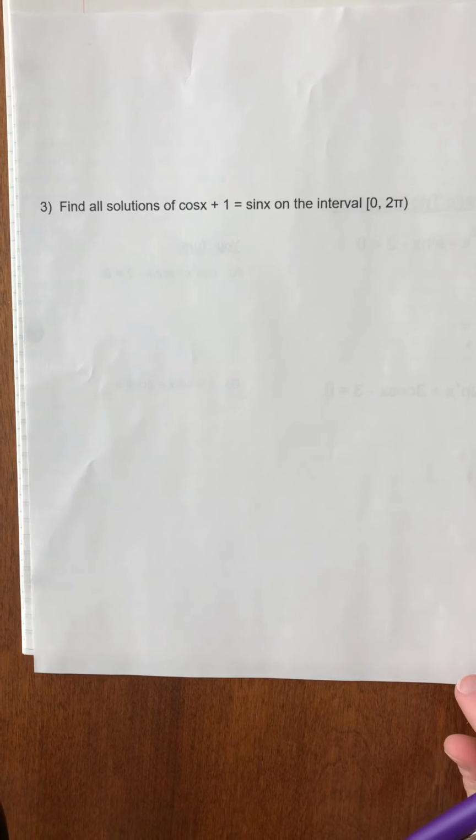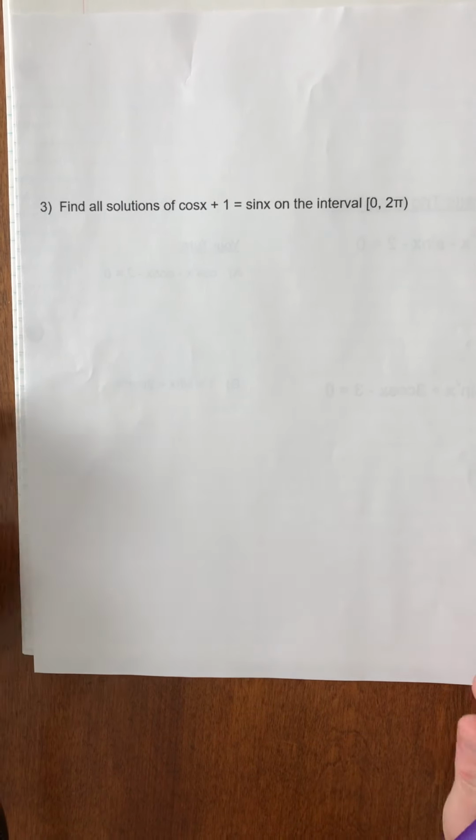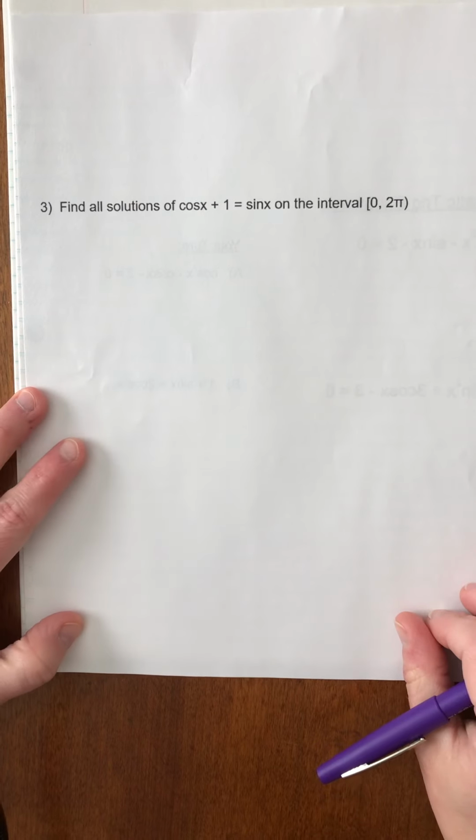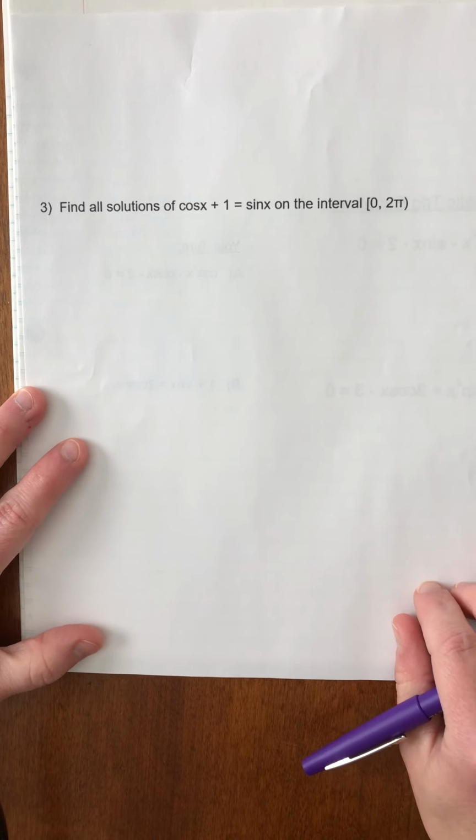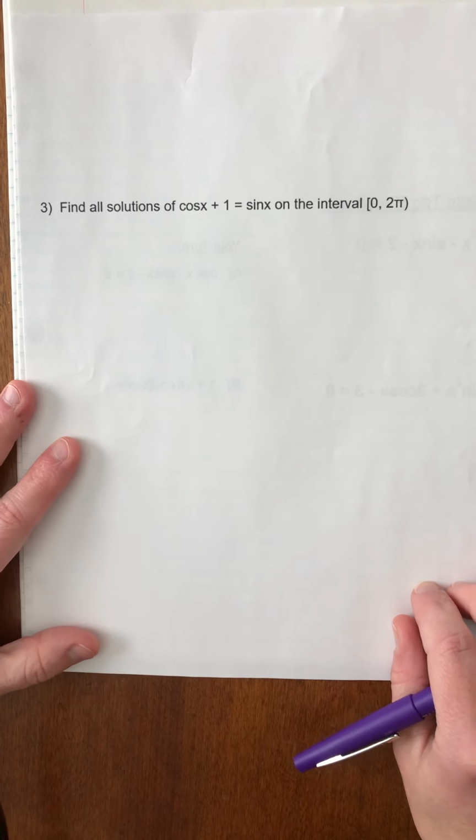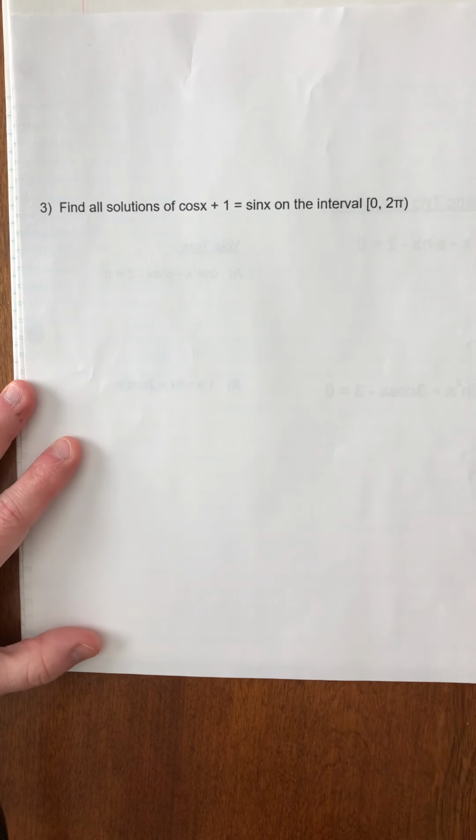Alright guys, so we're going to try number 3 right now, which is finding all solutions of cosine x plus 1 equals sine x on the interval from 0 to 2 pi. So that's including 0 but not including 2 pi. So if we get one of the solutions renders 0, we would use that instead of 2 pi.